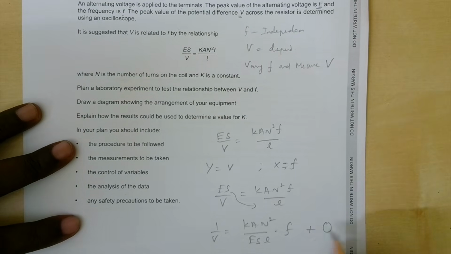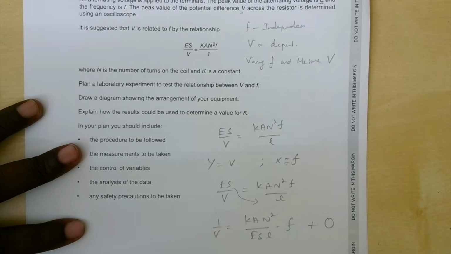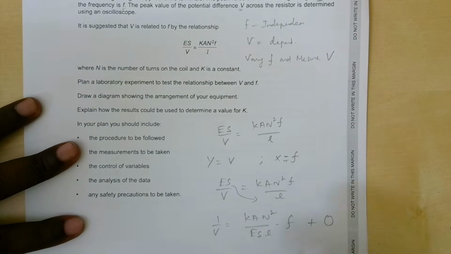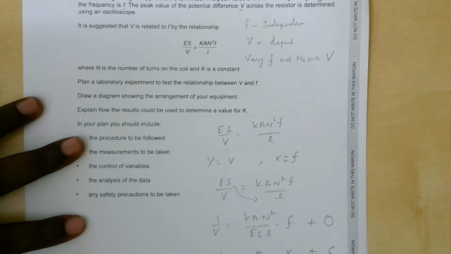So what is the Y intercept? If you have some power or some sin theta or some log or some exponential, then you will get a Y intercept. We'll see one question example for that. Now we can relate this with y equals mx plus c. Now the Y intercept is 0. So should the straight line go through the origin or not? Y intercept is 0, meaning it will go through the origin.